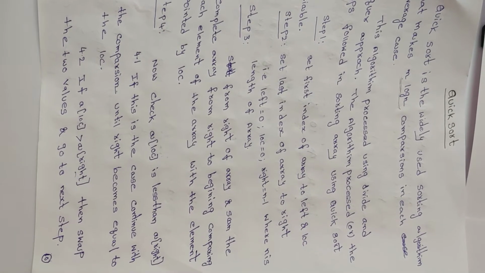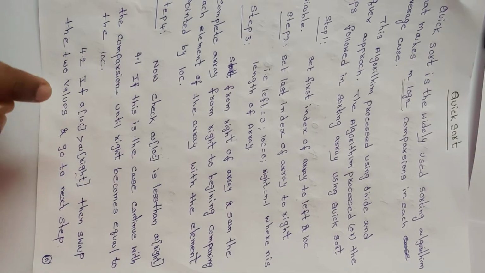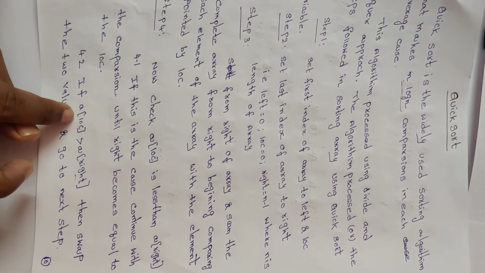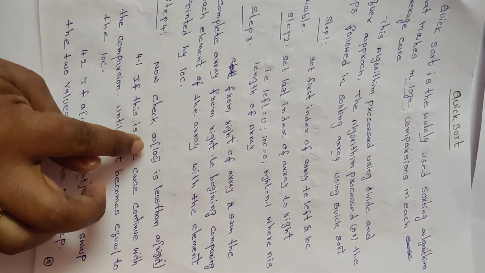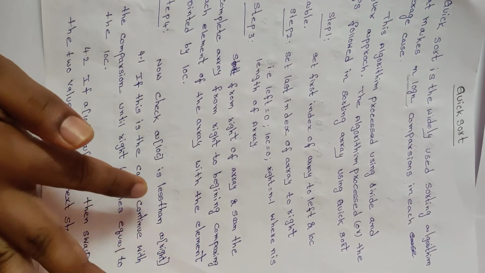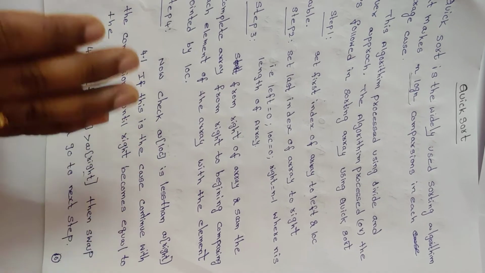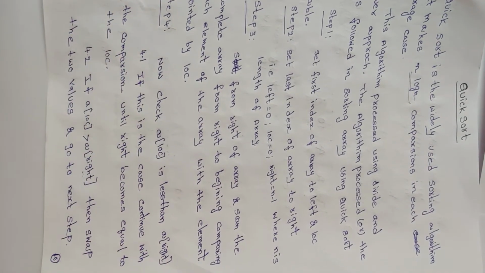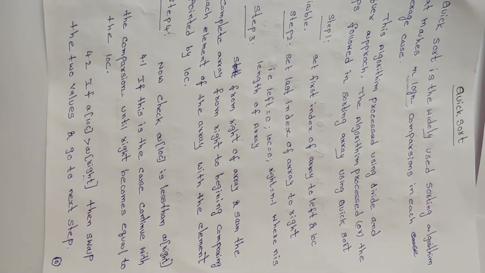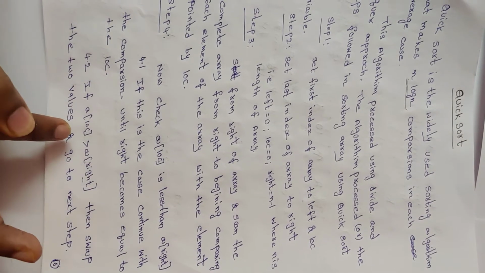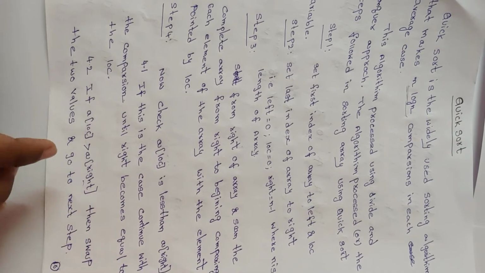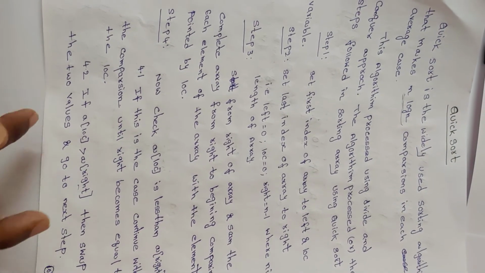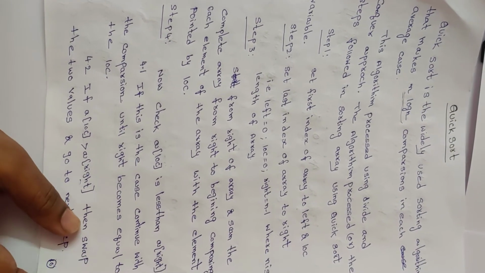Now we check whether a of LOC is less than a of right. Wherever a of location is greater than a of right, then we need to swap. Are you understanding? Wherever the a of location value is greater than a of right, we need to swap. That is the process we are doing here. Then swap the two values and go to the next step.